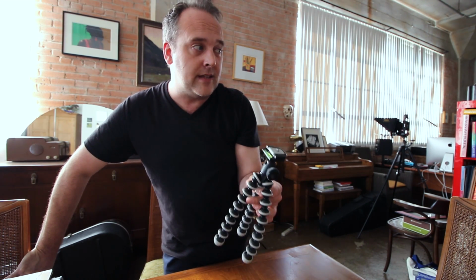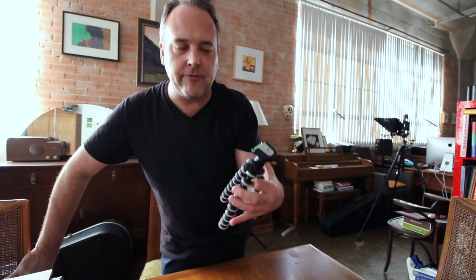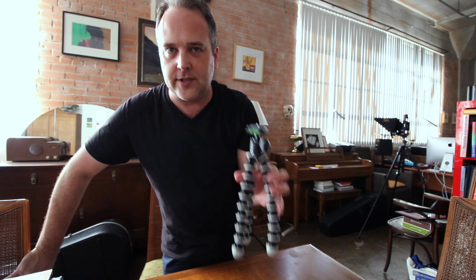And the other thing I recommend is to check out the Gorilla Pods that Joby makes. You can get them in different sizes, and I actually like using these better than my big tripods because it's a lot less stuff to carry, and you can literally grip these to railings or hang them from things, and they do an excellent job. But you do want stability because you need to keep the camera still during a time lapse.